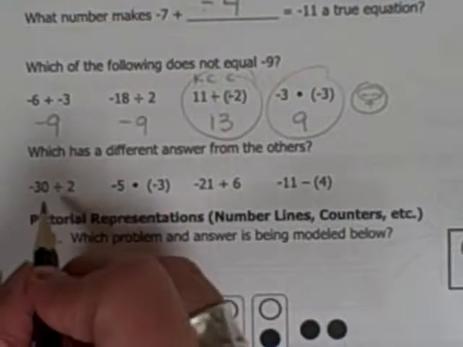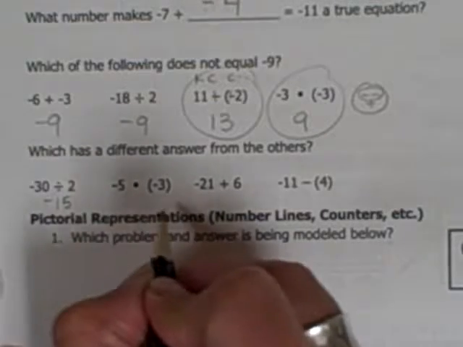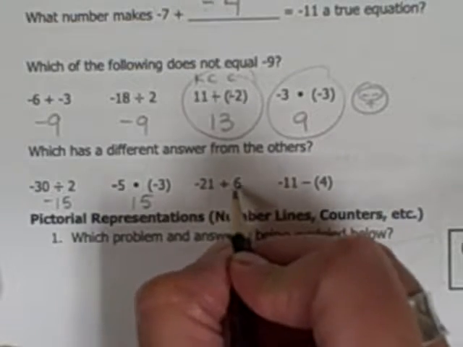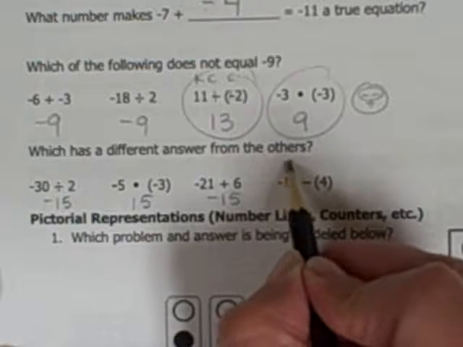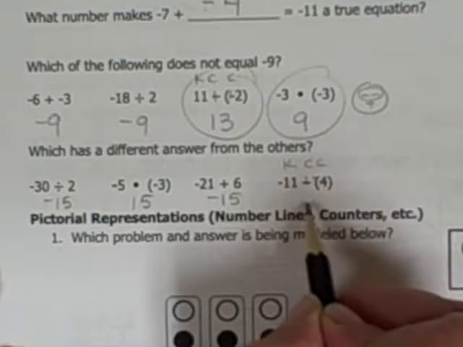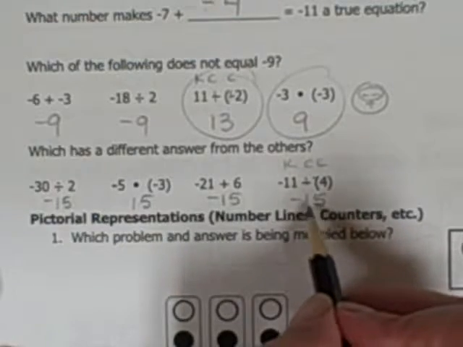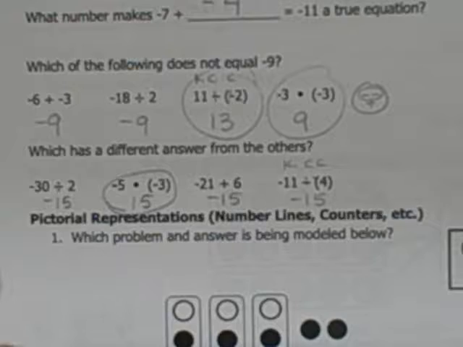The next one, which has a different answer from the other, so you'll have to solve all of these. Again, x diva for negative 15, x diva for 15. This one has different signs, subtract and take the sign of the larger number. This is KCC, because then they both have the same signs, add and keep the sign. So the one that doesn't have the same would be this one.